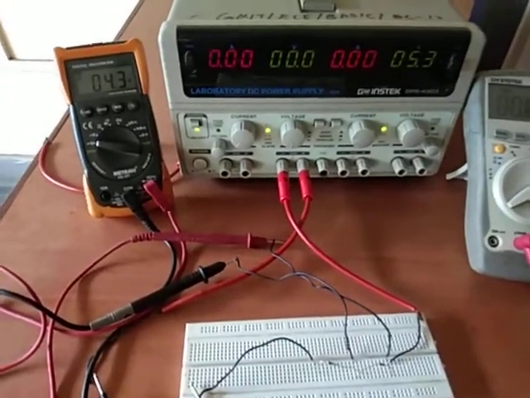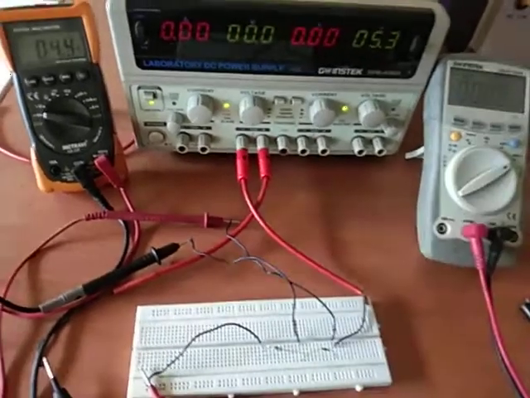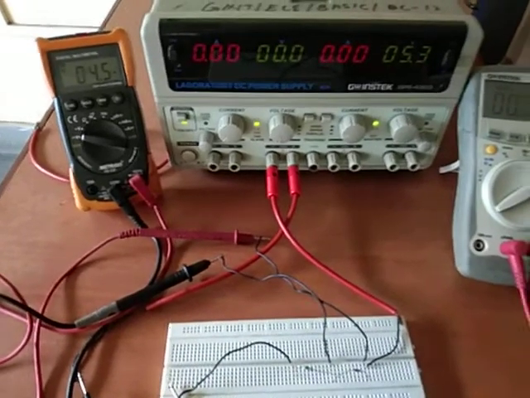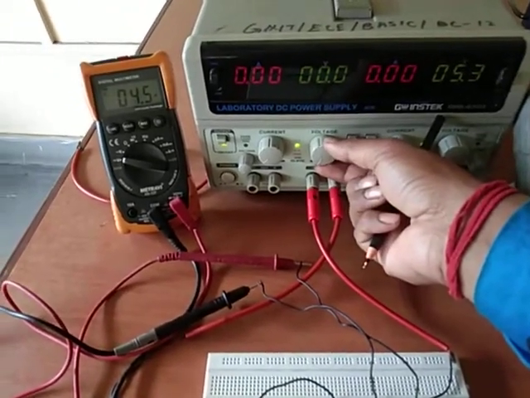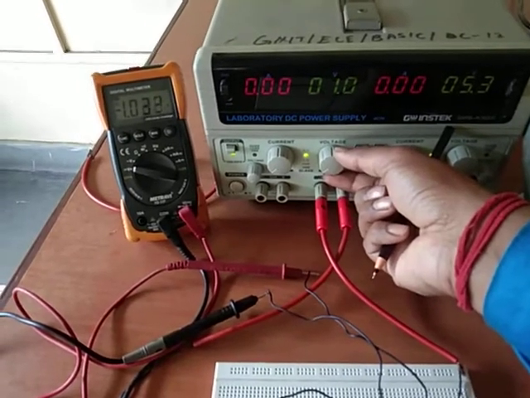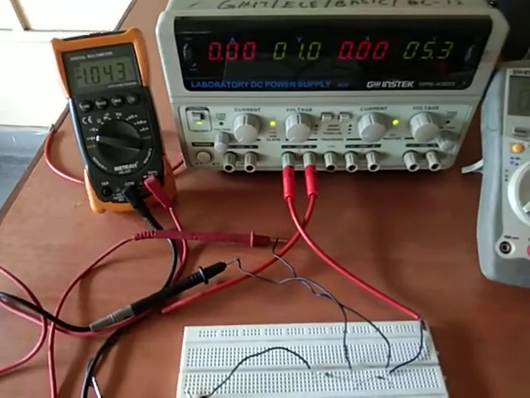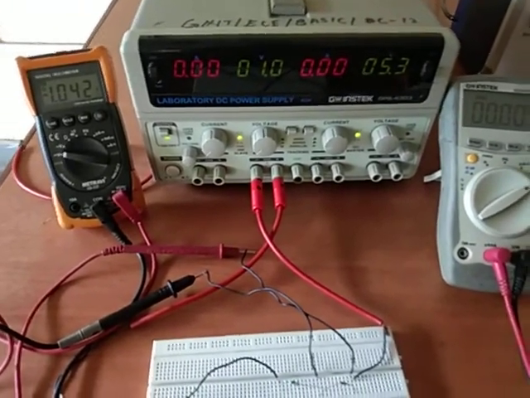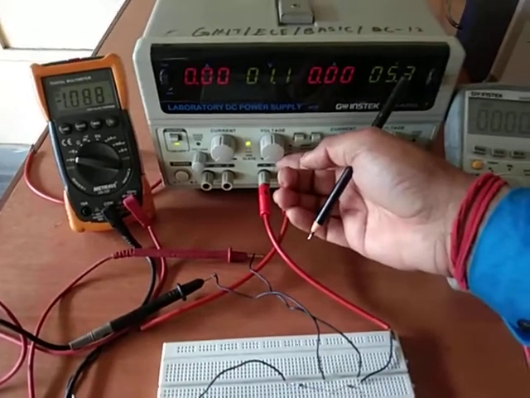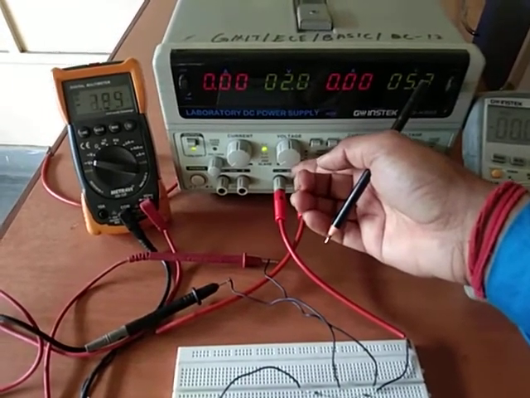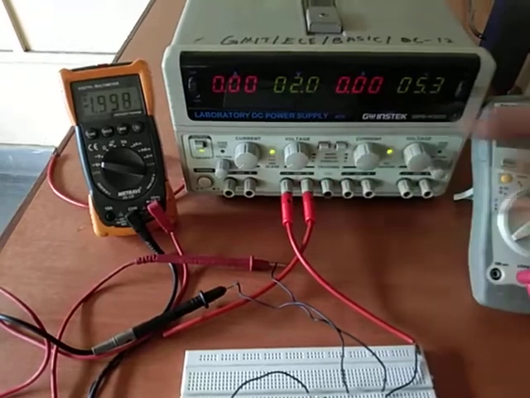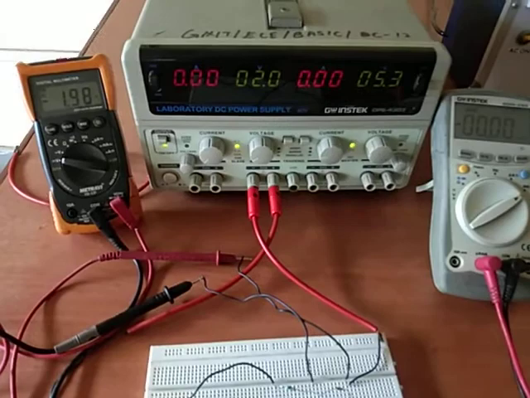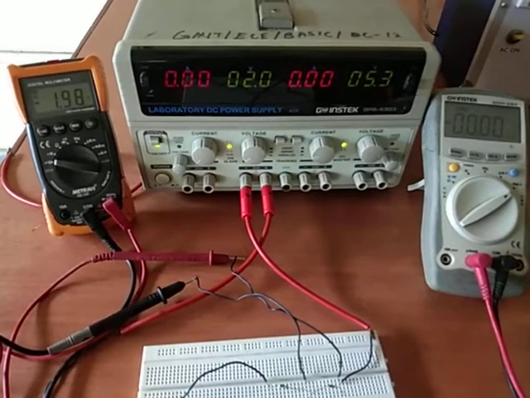Now varying the power supply, input is 0 and Vz, Iz are 0. Input voltage 1 volt, Vz is 1 volt and Iz is 0. Input voltage is 2 volt, Vz is 2 volt and Iz is 0.